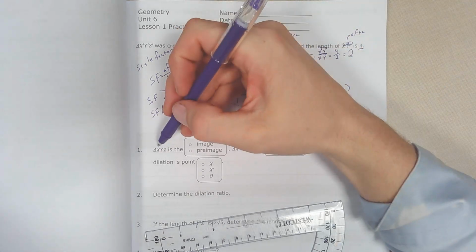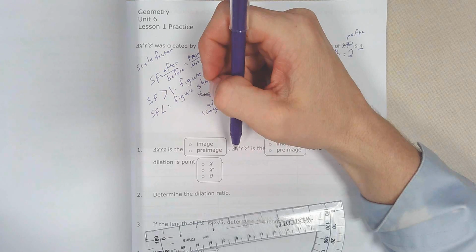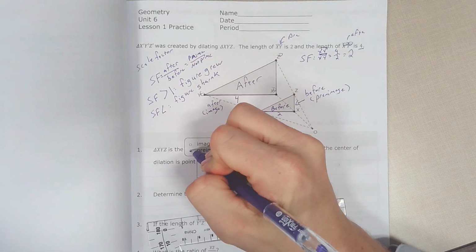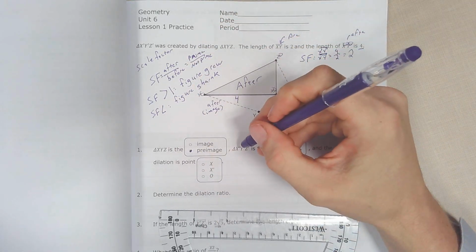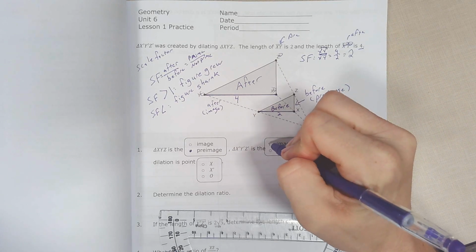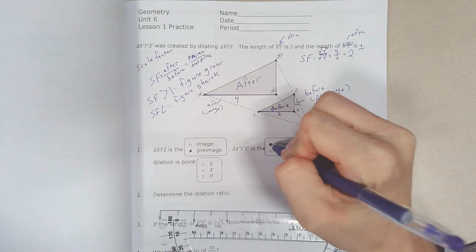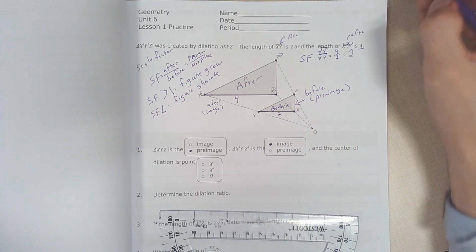Right, so here we go, XYZ, my not primes. This is the pre-image, and the primes are my image. And this is the point of dilation here.